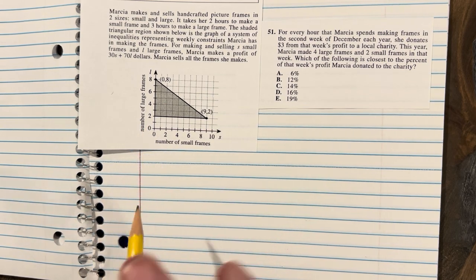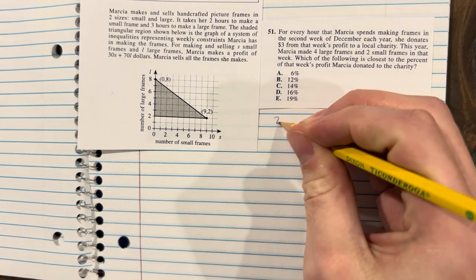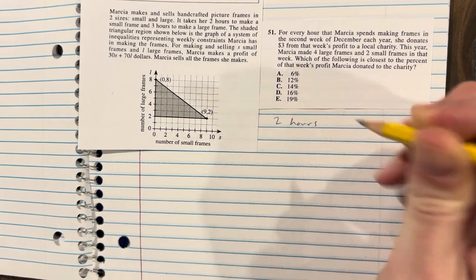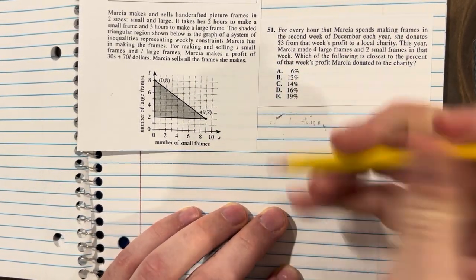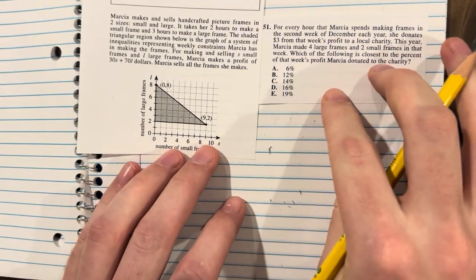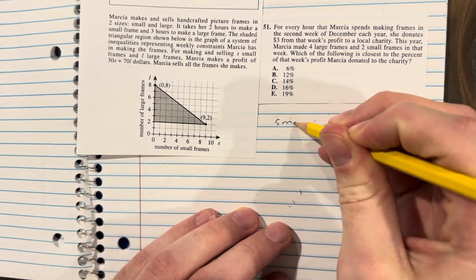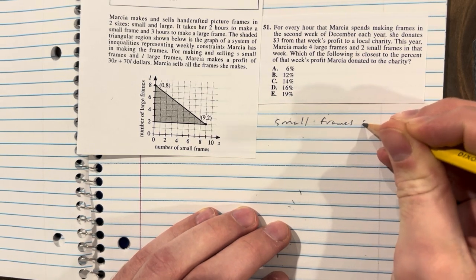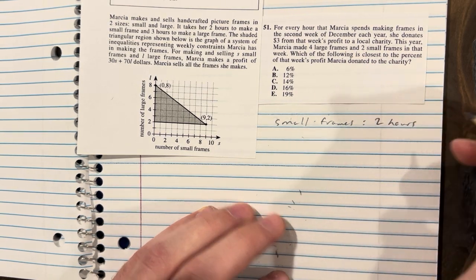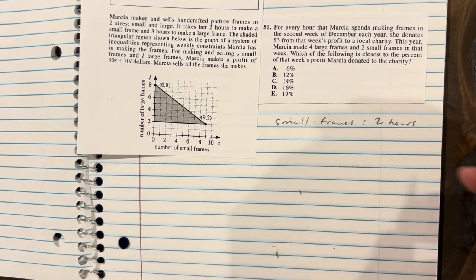that she's making. We know it takes her 2 hours for a small frame, so small frames, 2 hours to make, and it takes 3 hours to make a large frame.